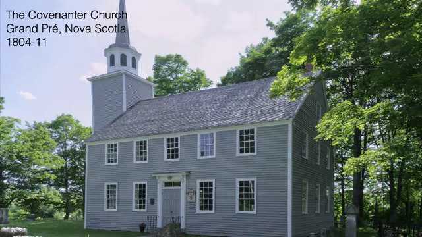We do still have a superb Canadian example of this kind of building surviving here, the Covenanter Church in Grand-Pré in the Annapolis Valley in Nova Scotia. This is the oldest extant Presbyterian church in Canada, so we're getting a lot of oldests in this talk. And it's just a wee bit younger than the Mohawk Chapel. But unlike the Mohawk Chapel, it actually preserves its meeting house configuration pretty much perfectly.